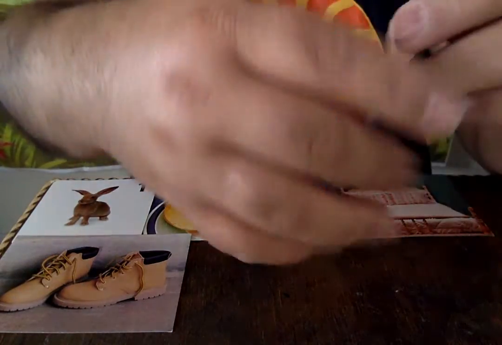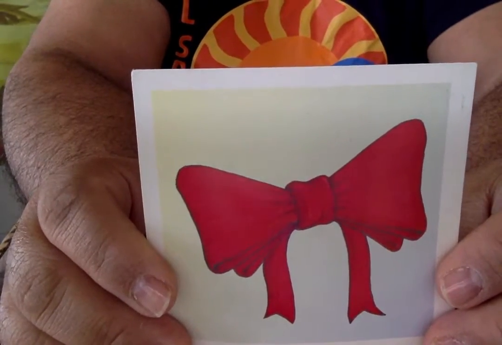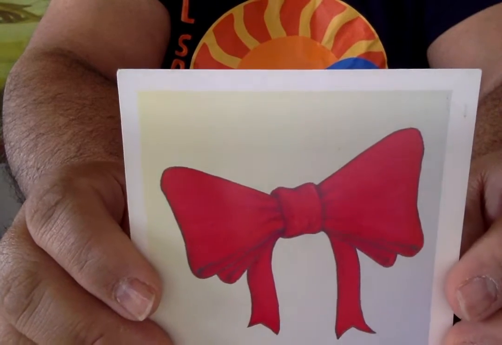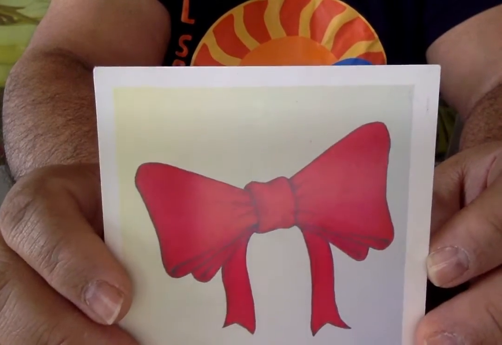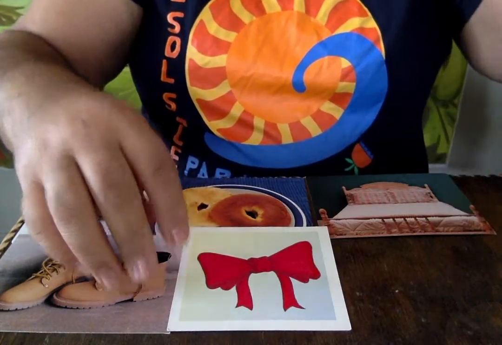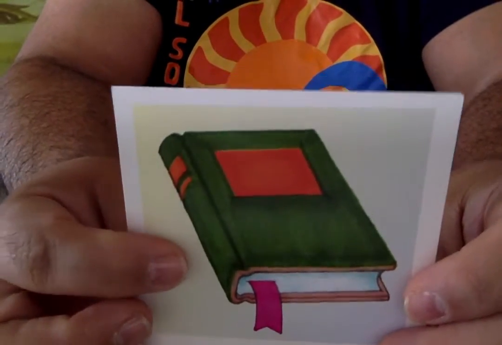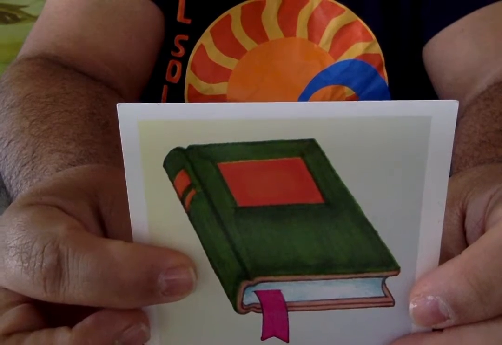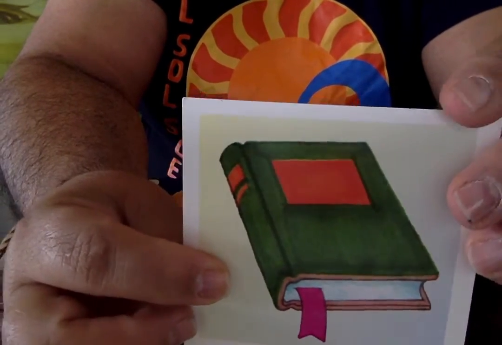I've seen so far two girls wear this. This also begins with the letter B, and it's called bow. Bow. In Spanish, we call it lazo. In class, we have lots of books. So book. Book begins with the letter B. Book in Spanish is libro.